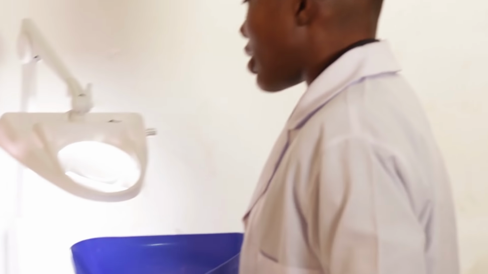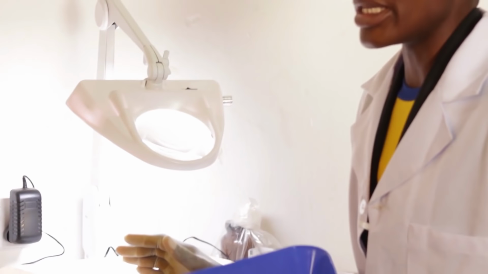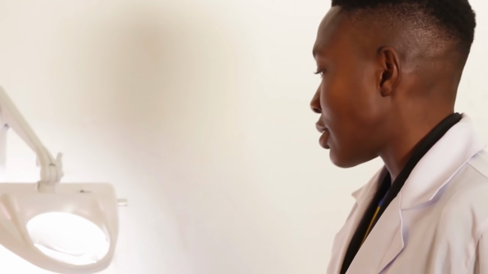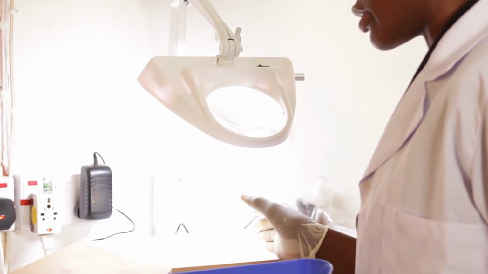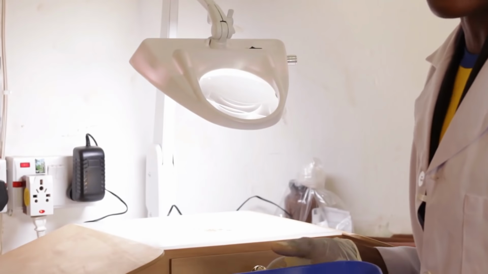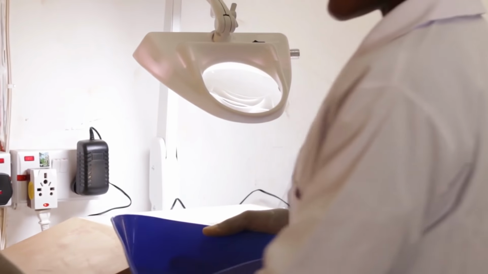In the laboratory, we have two equipment that we majorly use for our purity test. One is the purity board. The purity board has some lens attachment and light that helps you to separate your seeds into the different components. And we also have the microscope.